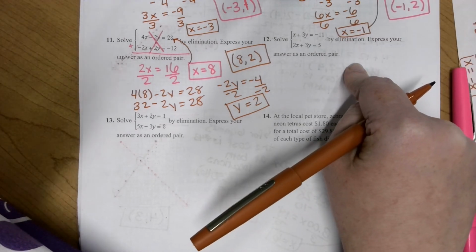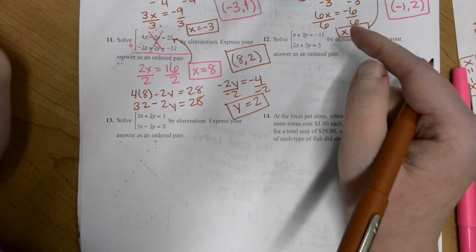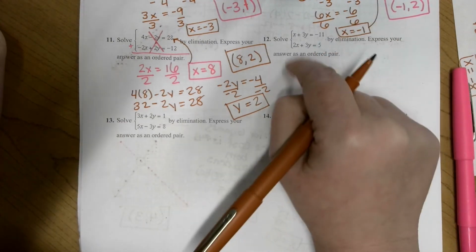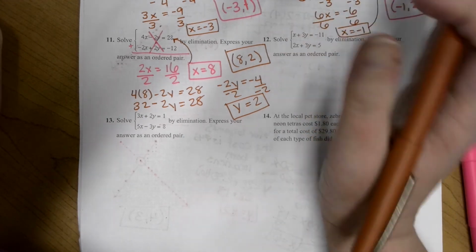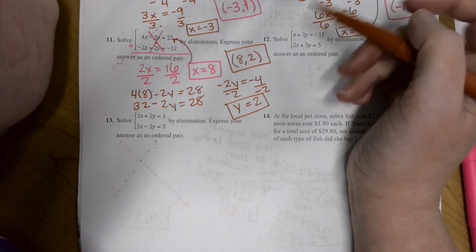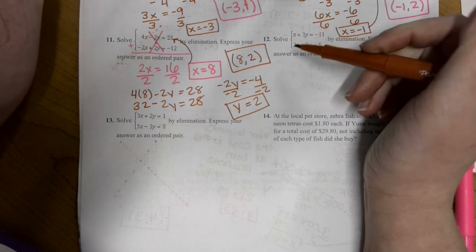All right, number 12. We're going to solve the system by elimination. So, again, we're going to look at what's easier to eliminate. I don't have a positive and negative variable. All of my variables are positive. So I'm going to have to multiply one of my equations by some sort of negative number.